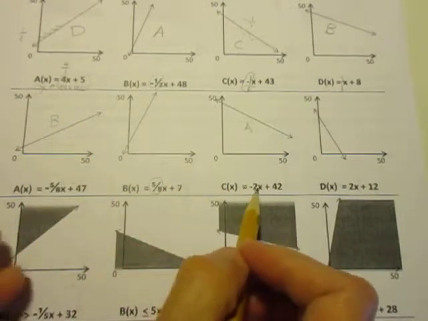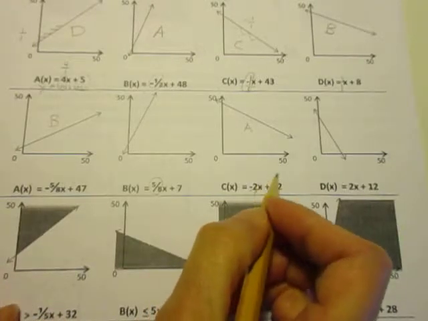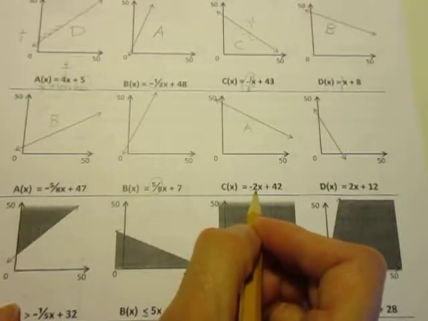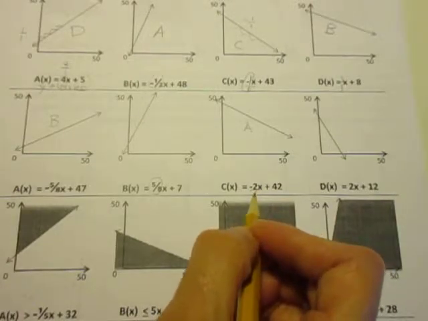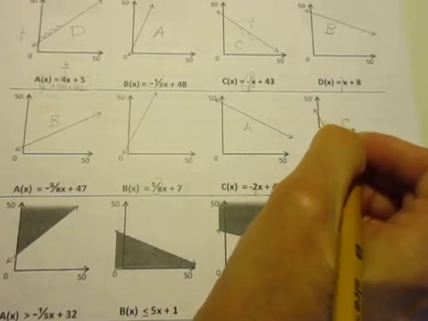Going on to our next one, we have -2. That's a -2 over 1. So that's, again, going to be a negative slope. It has more drop than it has run. So I think that one would be this one here, C.